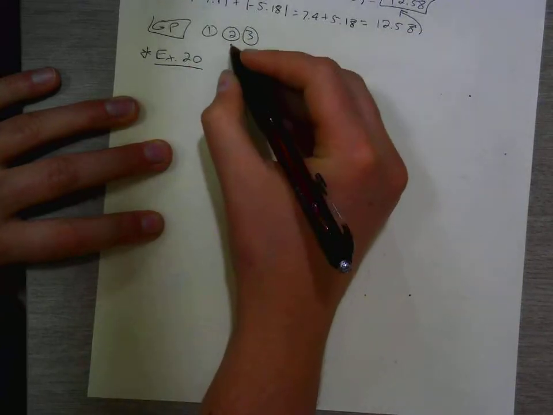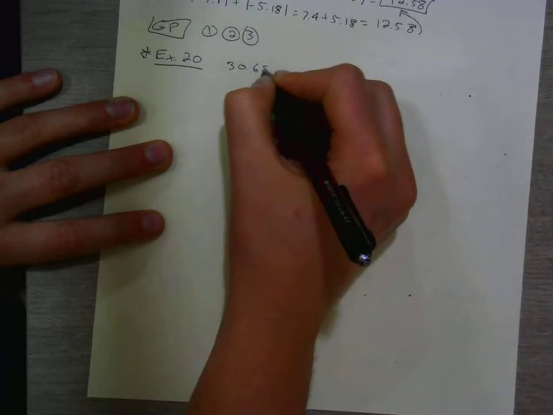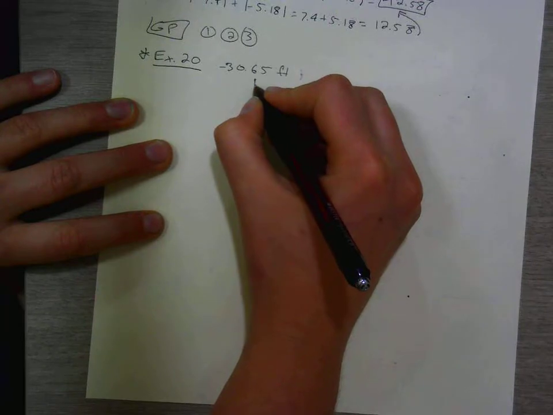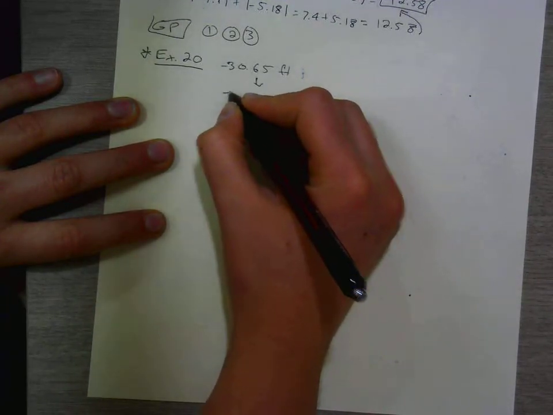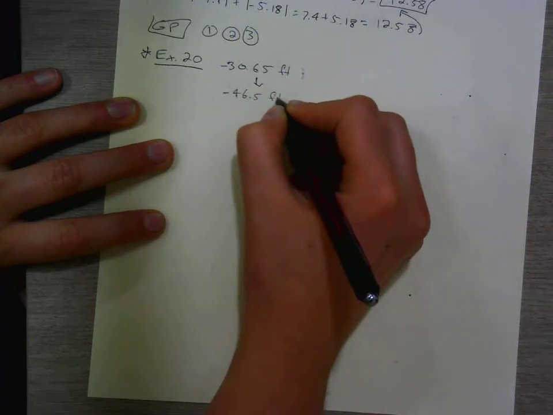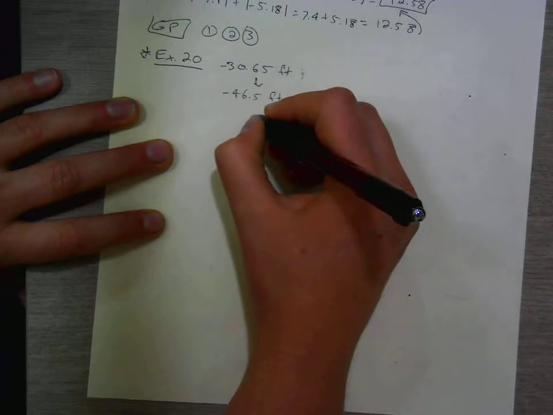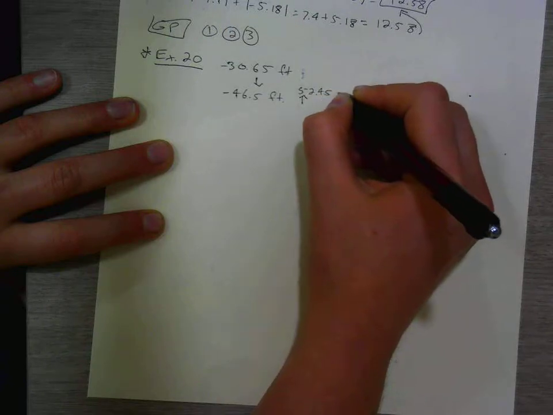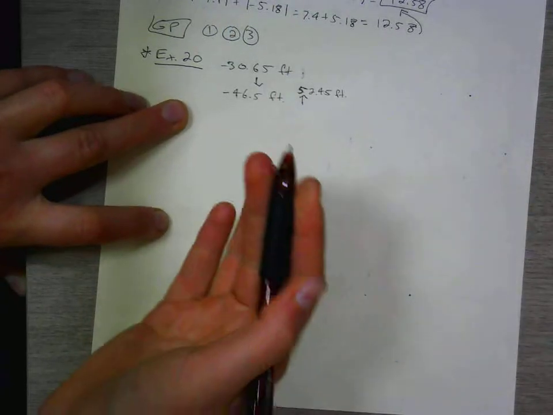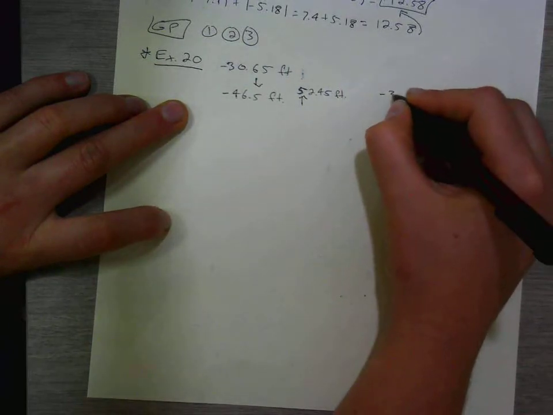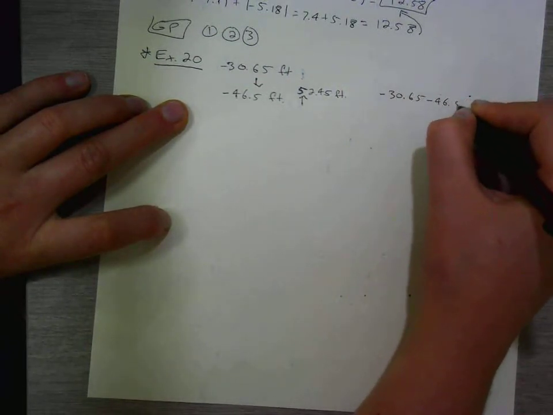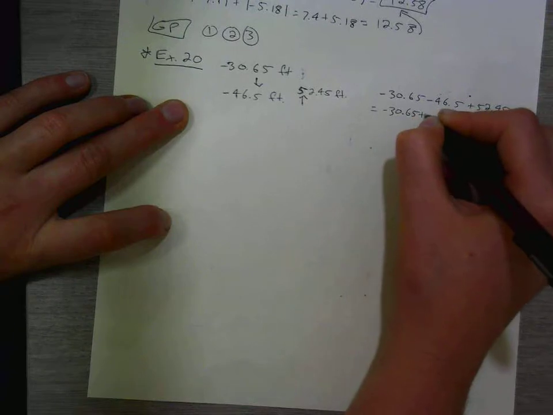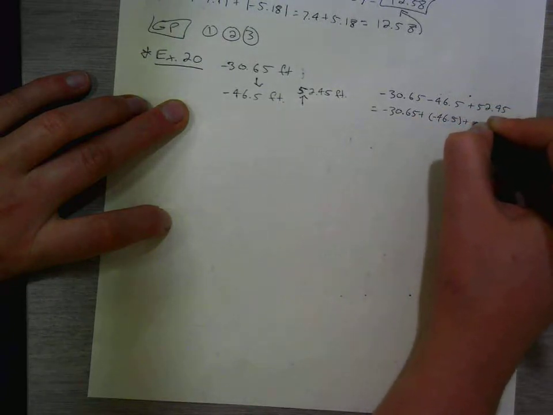Example 20. A diver went 30.65 feet below the surface, which means it's negative, in the ocean, and then went down another negative 46.5 feet because he went down that much further, but then came back up a little bit and came back up 52.45 feet. So that number is positive. So now let's combine all these. We get negative 30.65 minus 46.5 plus 52.45.